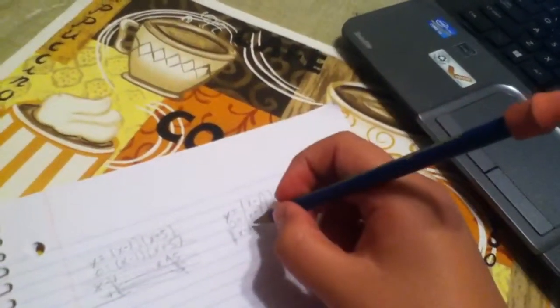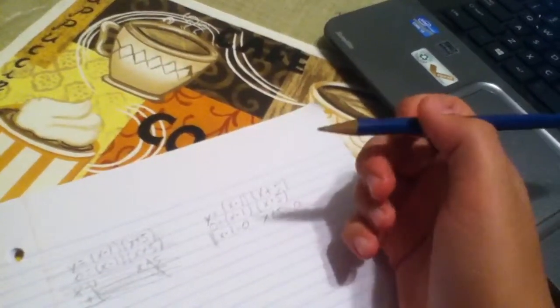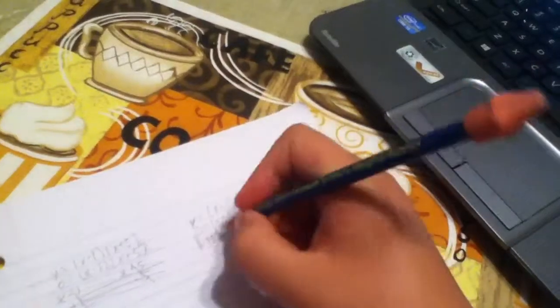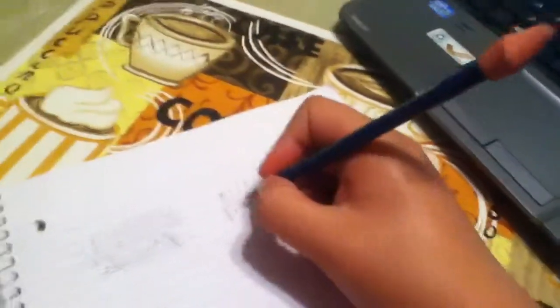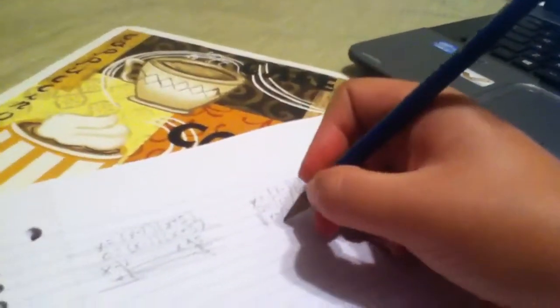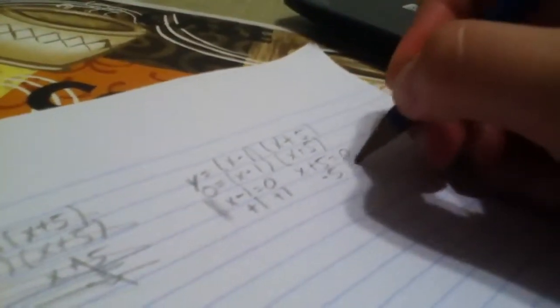But you want to do the opposite of the operation, and so the opposite of subtraction is addition. So you want to add 1 and add 1. Here you want to minus 5 and minus 5.